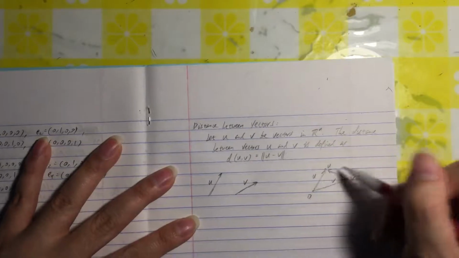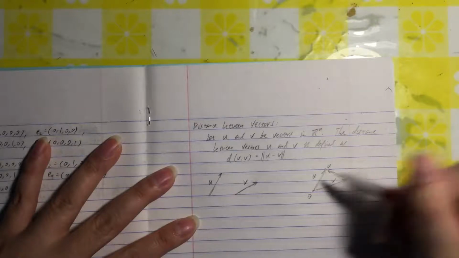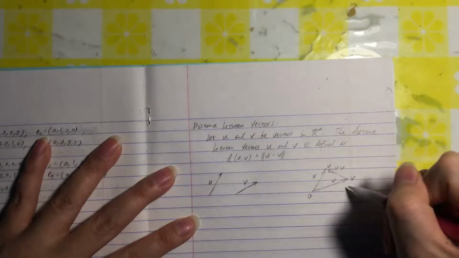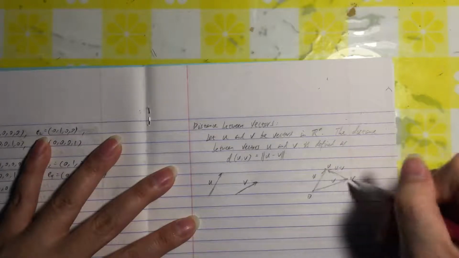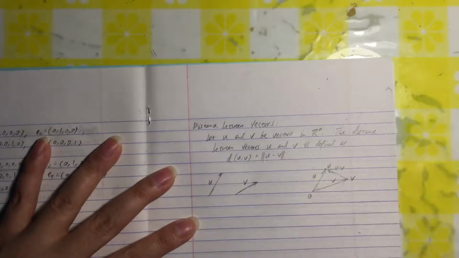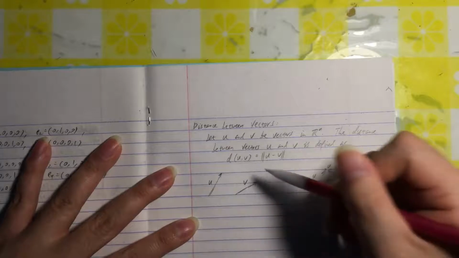And the norm of this vector is the same as the distance from point u to v. That's how it makes sense in R2 and R3. Similarly, for higher dimensional space, we can't draw the picture, but we define the distance in the same way. Distance between vectors u and v is the norm of the vector u minus v.